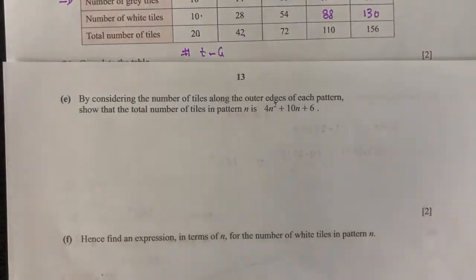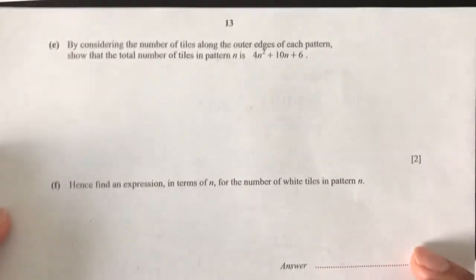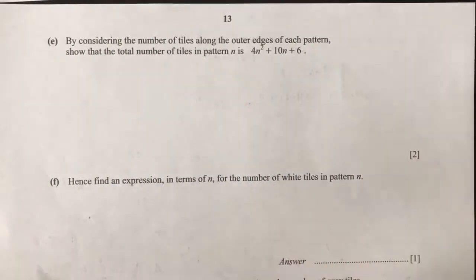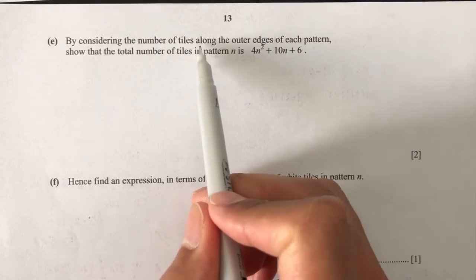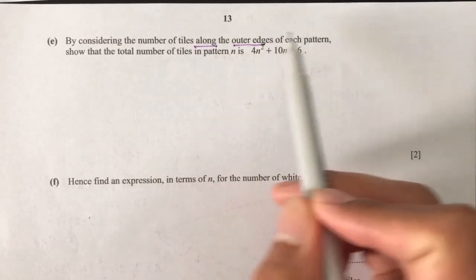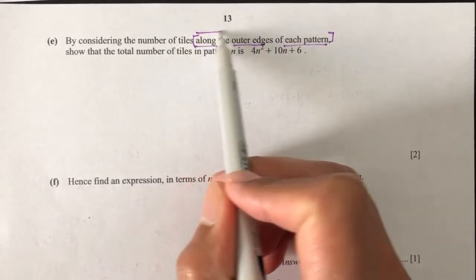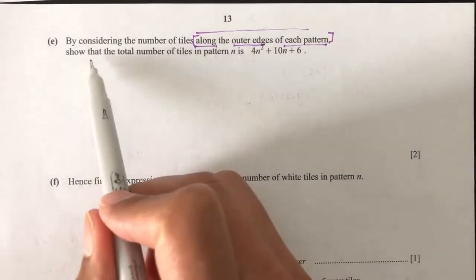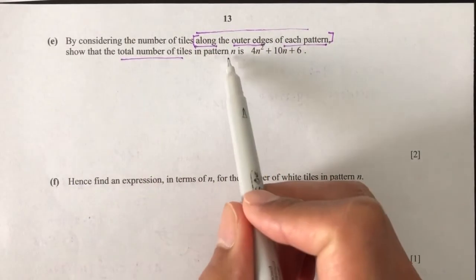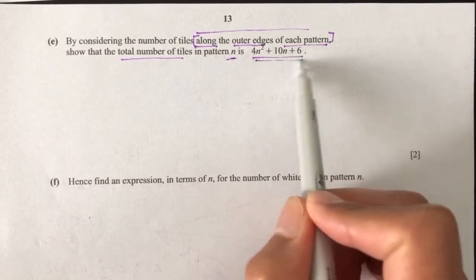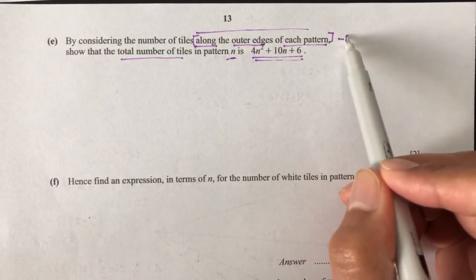Now question part E, it says by considering the number of tiles along the outer edge of each pattern, and this is what you need to look for, show that the total number of tiles in pattern n is this. So let's have a look at this.